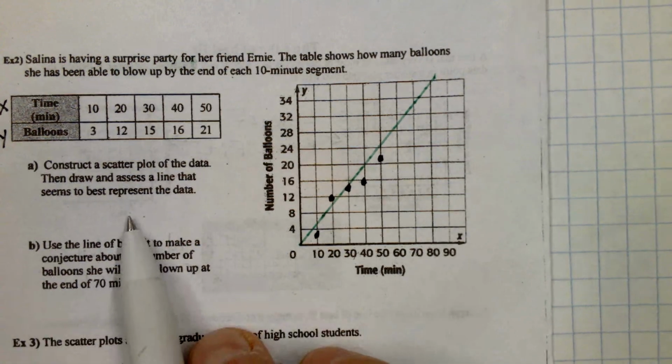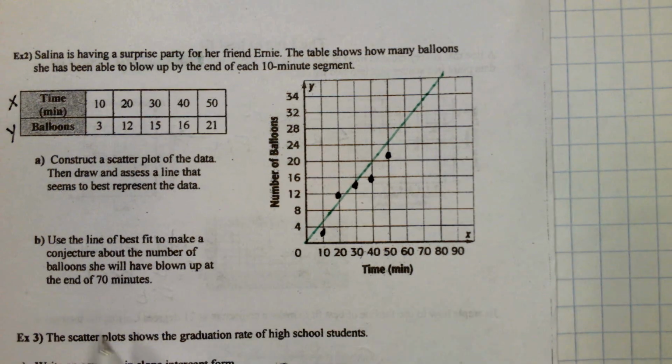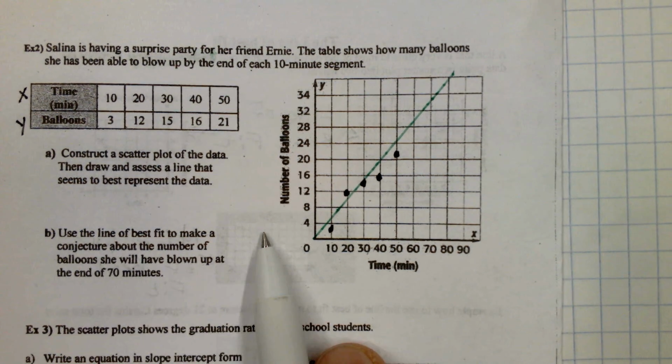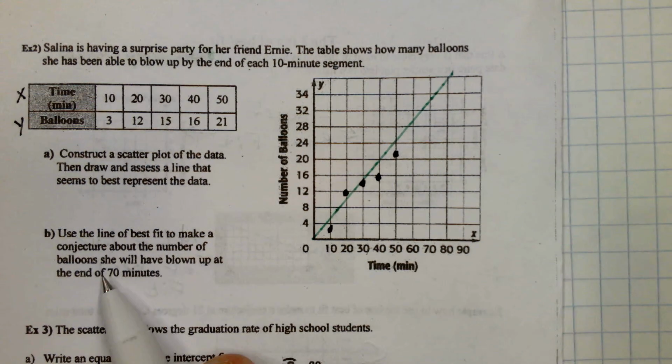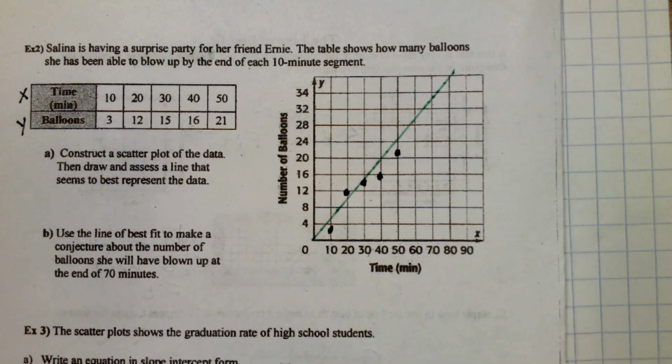So we did part A. We plotted the points, we constructed our line. Now we're going to use our line to make a conjecture. Use the line of best fit to make a conjecture about the number of balloons she will have blown up at the end of 70 minutes.